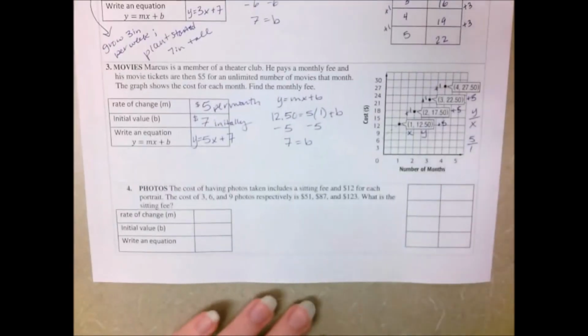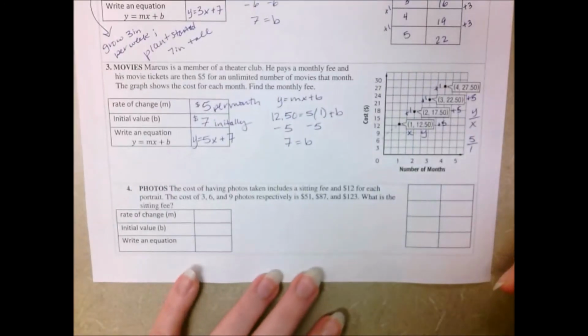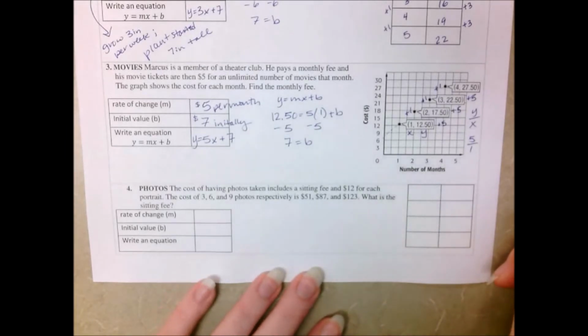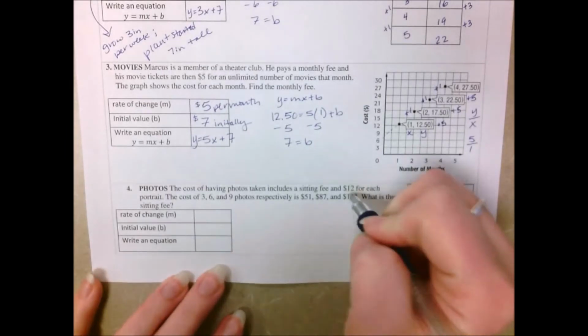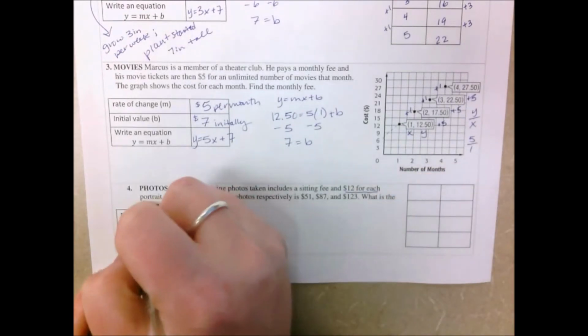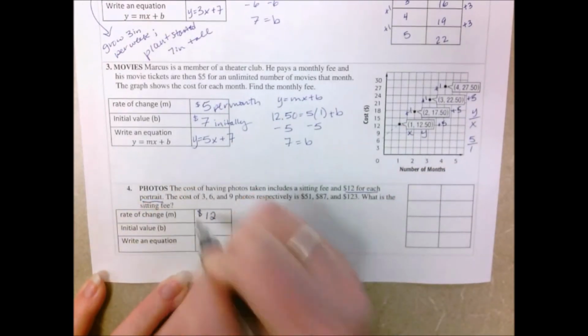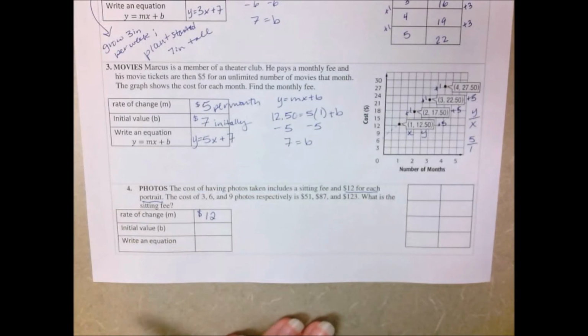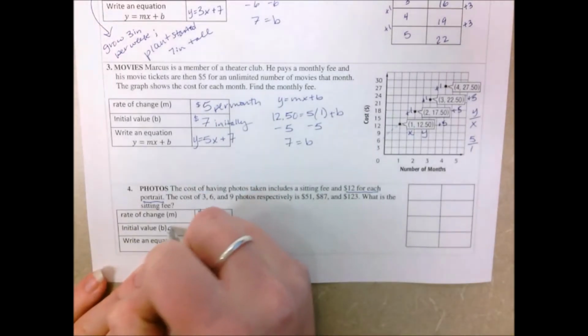And number 4, for photos. The cost of having photos taken includes a sitting fee and $12 for each portrait. So we already know $12 for each portrait. That's our rate of change. We're looking then for our initial value, or in this case, the sitting fee.